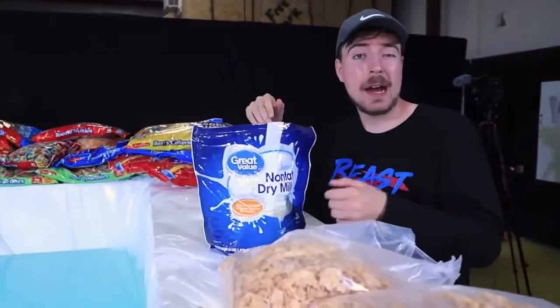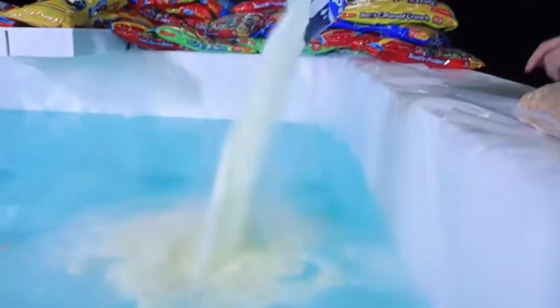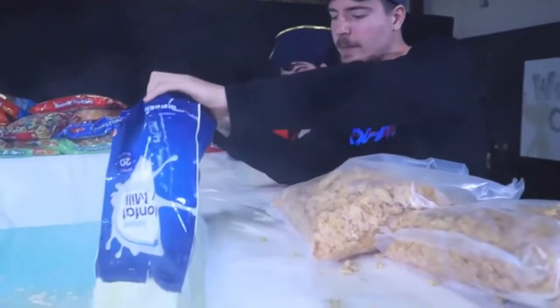And now we're gonna pour powdered milk in our 2,000-gallon cereal bowl. It smells like milk.